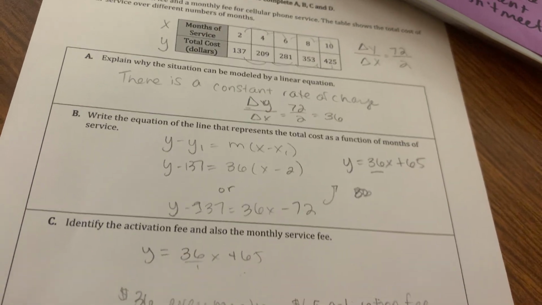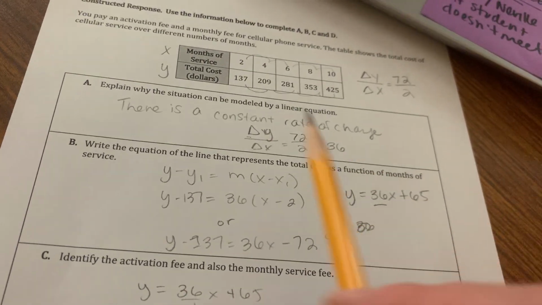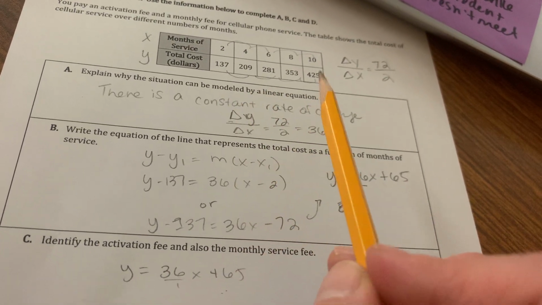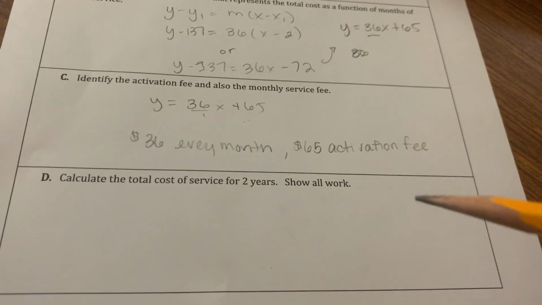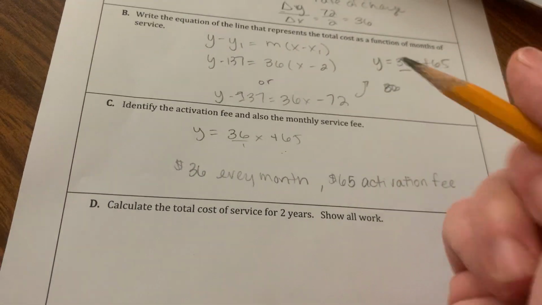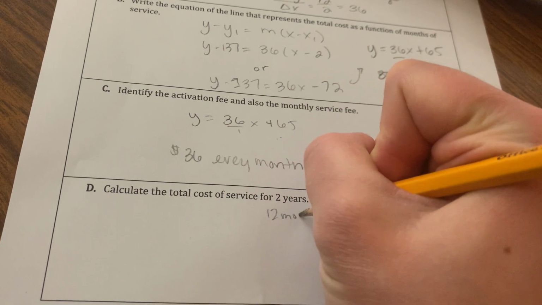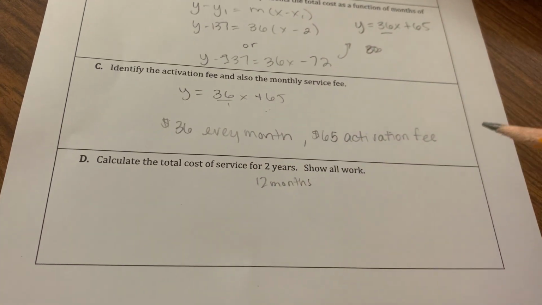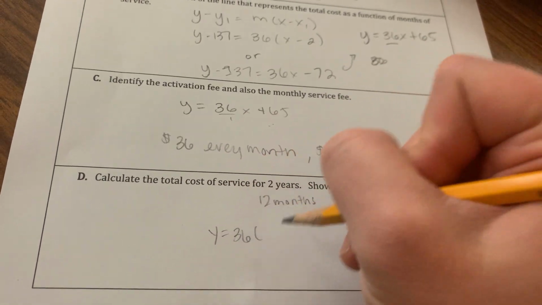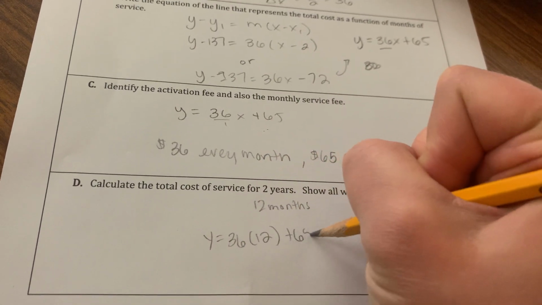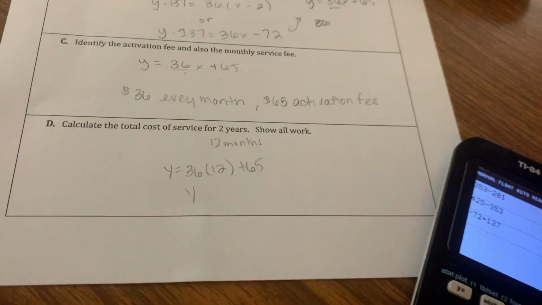Okay. But it's showing the total amount for 10 months, $425. Calculate the total cost of service for 2 years. Well, if we're going by months, 2 years is 24 months. So you have to make sure you're in the right unit of measure. So $36 for every month, for 24 months, plus $65 to activate the phone. How much did that phone cost you for the year?